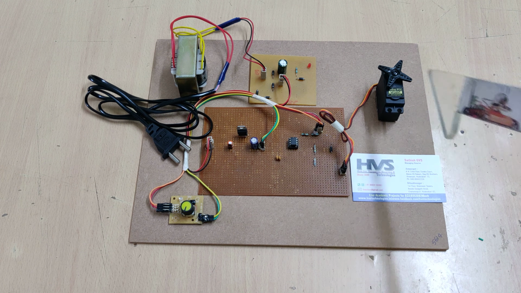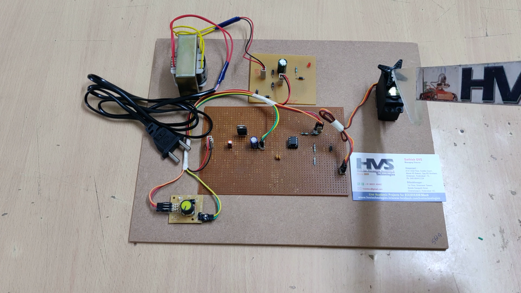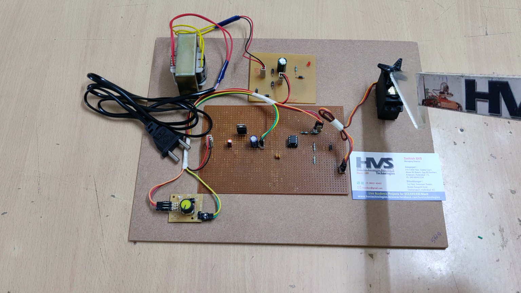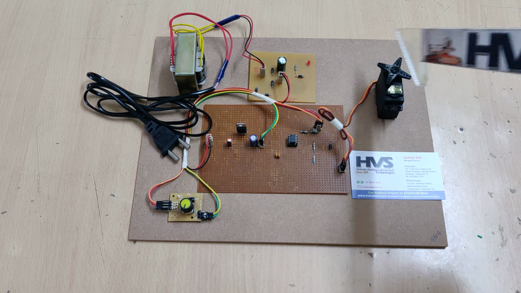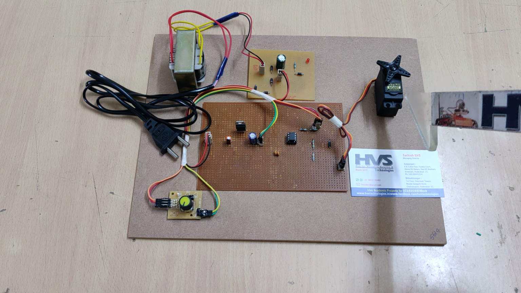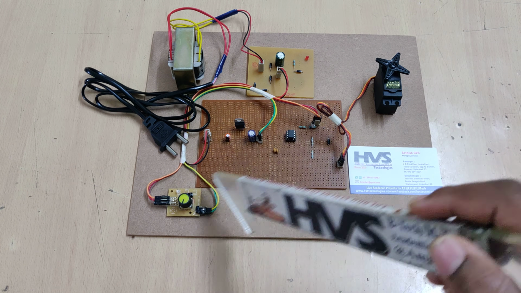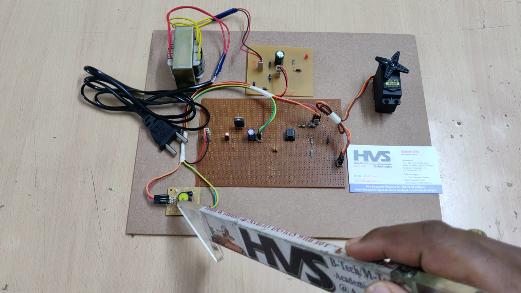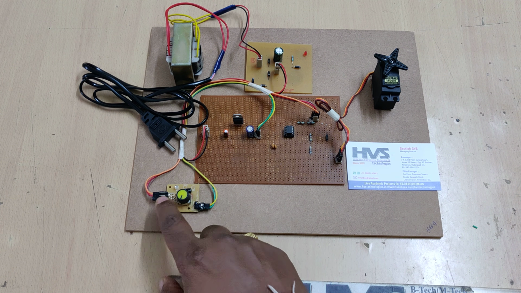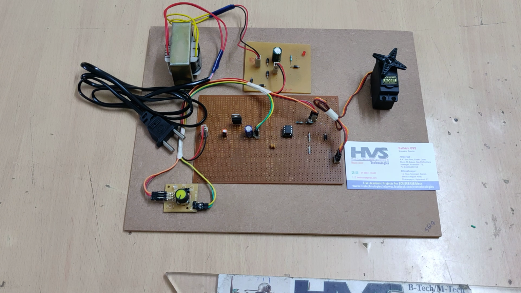Decreasing the on time controls the servo motor direction in counterclockwise, while increasing the on time makes the servo motor rotate in a clockwise direction. That will be done with the help of our 555 timer based on the input from this variable resistor called a potentiometer. We are providing 5 volts input to this one, and it provides us a variable voltage signal to this 555 timer. So how does the 555 timer work?